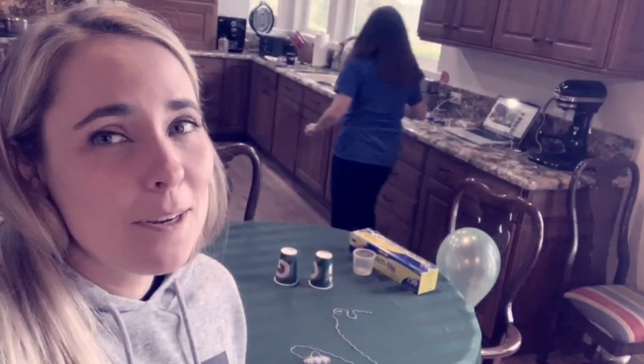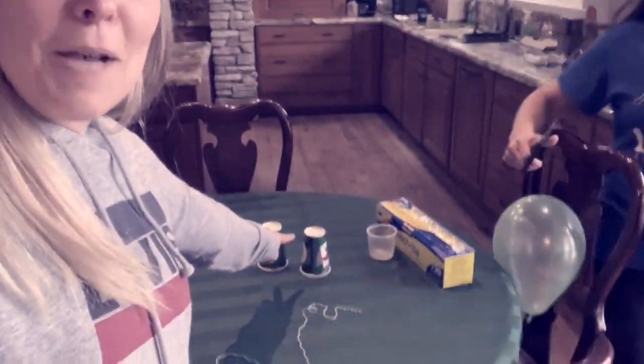Now this next experiment is perfect for social distancing. This is the one where you just need 2 cups and a string. We're going to make a telephone, and we're going to show you how the sound waves move through this little bitty tiny piece of string from one phone to the other. You'll actually be able to hear what someone else is saying even though they're really far away. 6 feet to be exact.